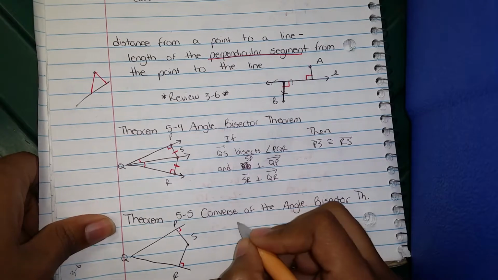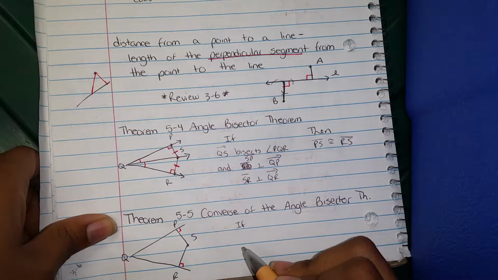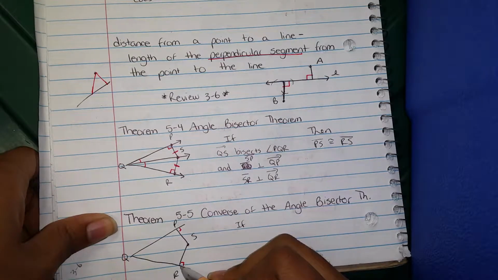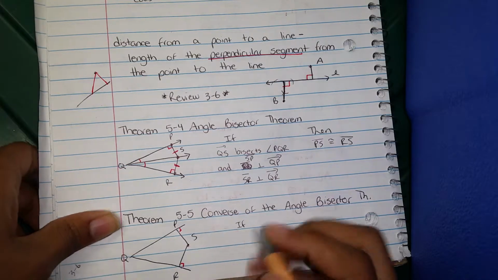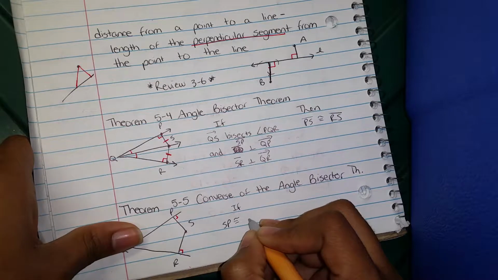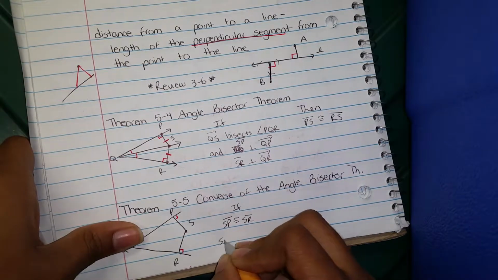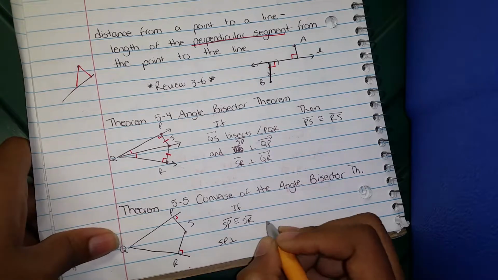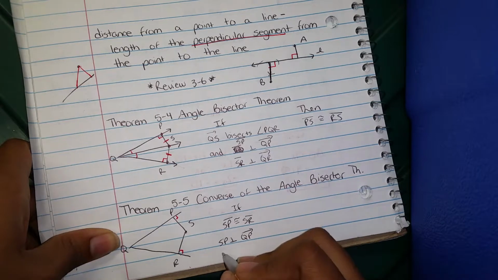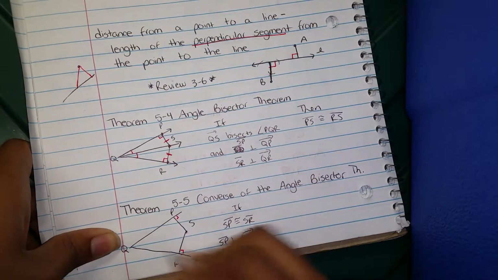So my if statement is if SP is congruent to SR, and they're perpendicular because it's the distance. So if SP is congruent to SR, and if SP is perpendicular to QP, ray QP, meaning this is perpendicular, and SR is perpendicular to ray QR.